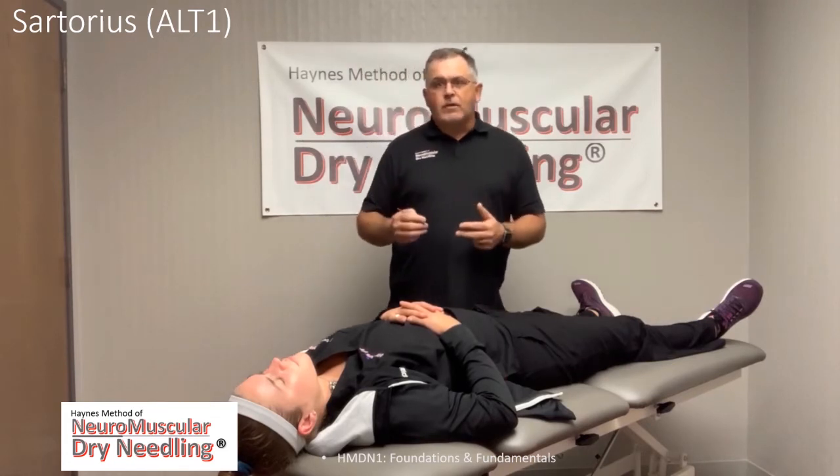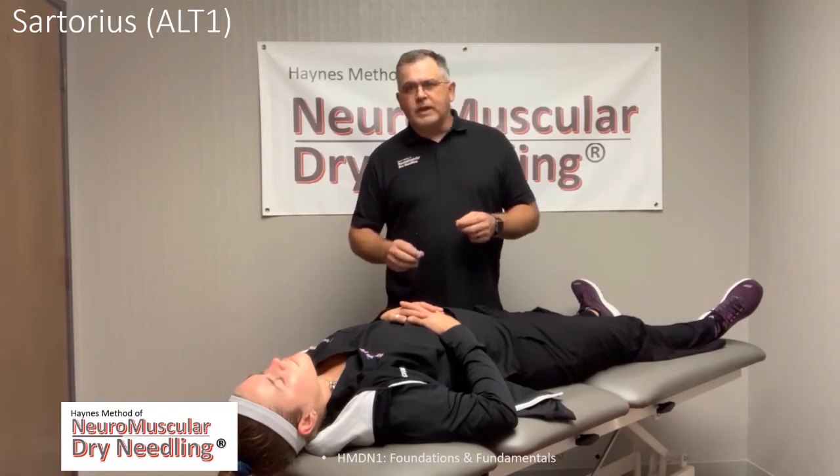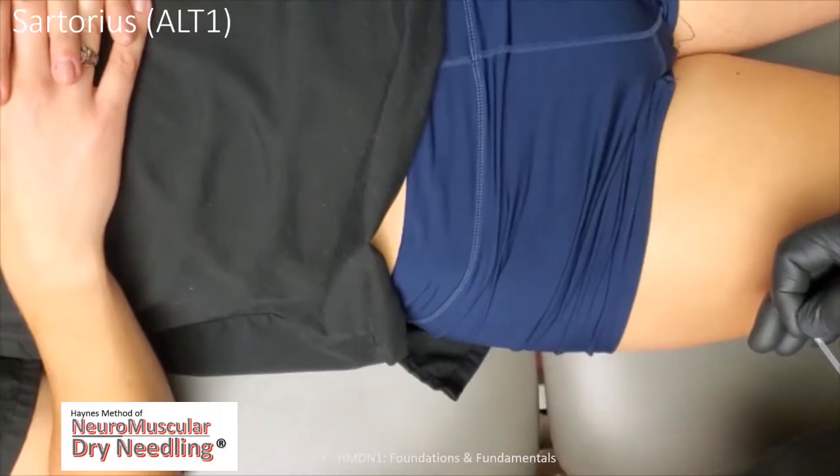Sartorius is the lateral border. And insert the needle into the muscle with a medial to lateral orientation. The muscle can be isolated with a pincer grip or by bracketing.